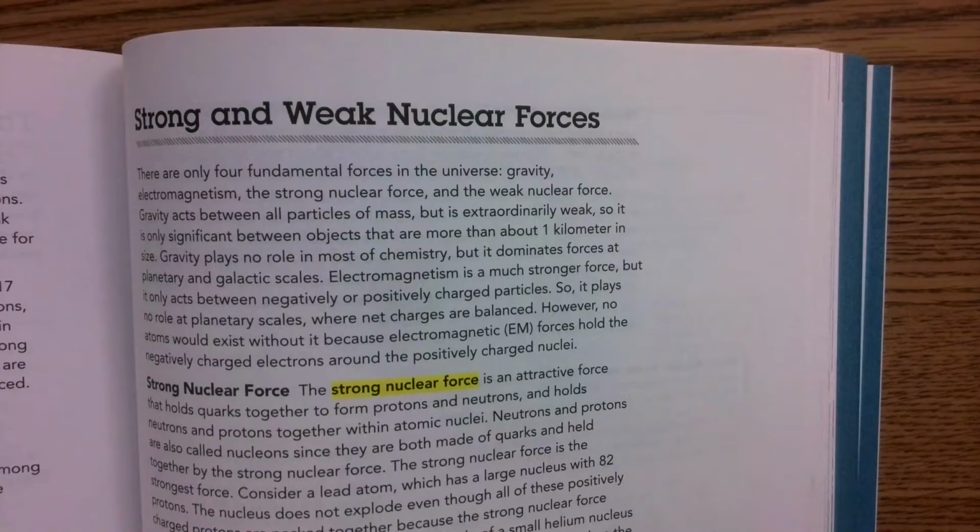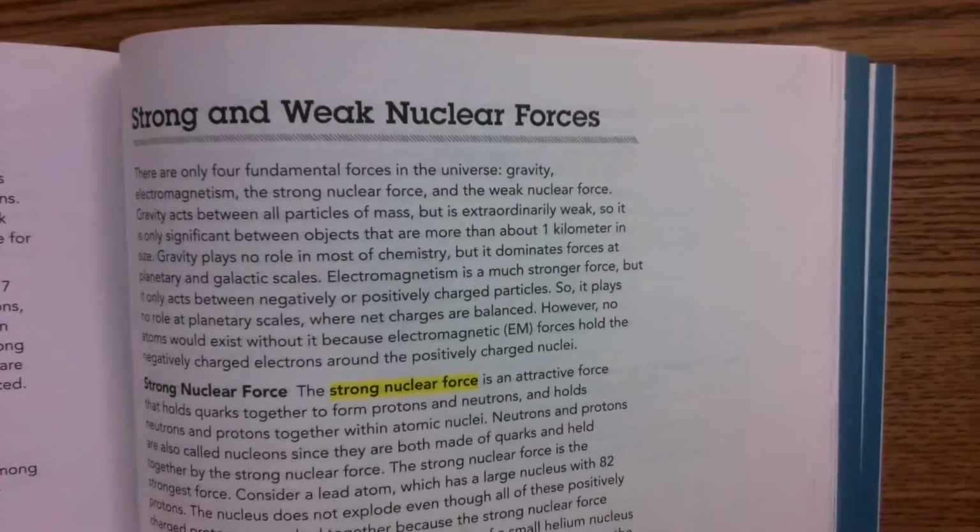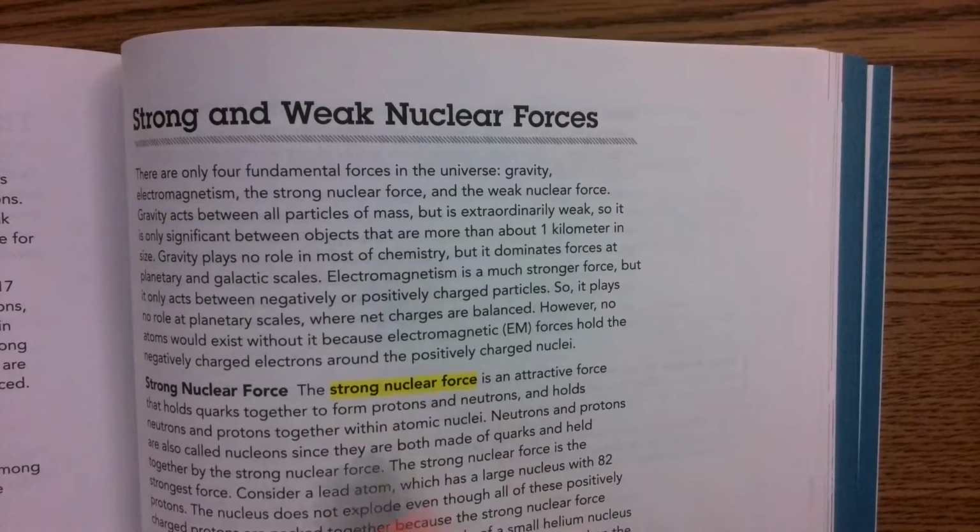I'm teacher Mr. Flynn. Today we're going to be talking about the strong and weak nuclear forces. So I want you to write down this definition for a strong nuclear force. The strong nuclear force is an attractive force that holds quarks together to form protons and neutrons, and holds neutrons and protons together within atomic nuclei.